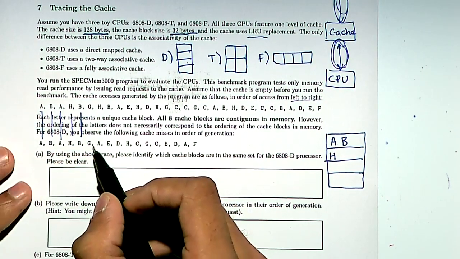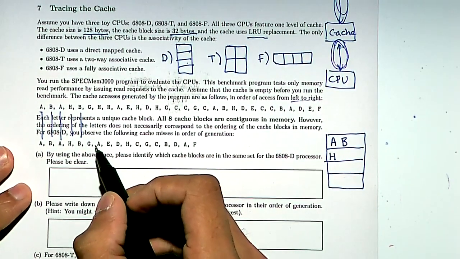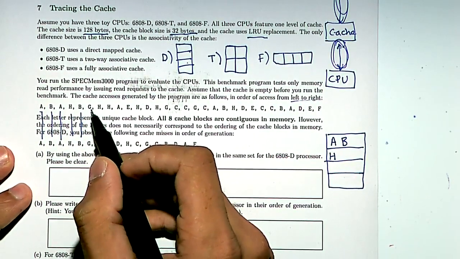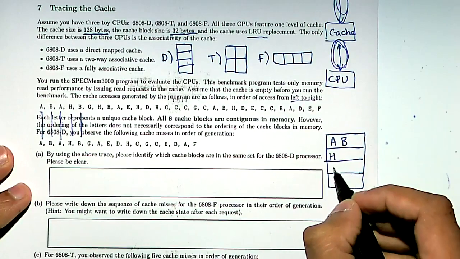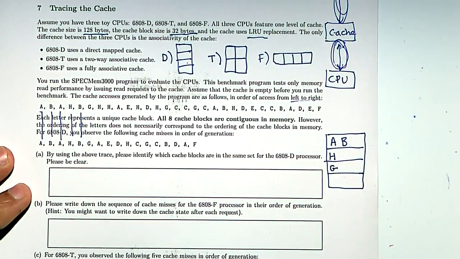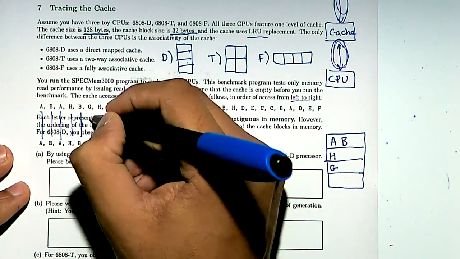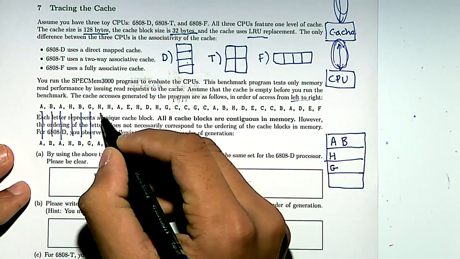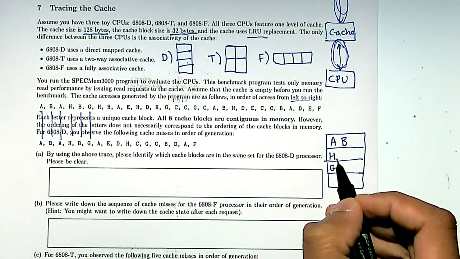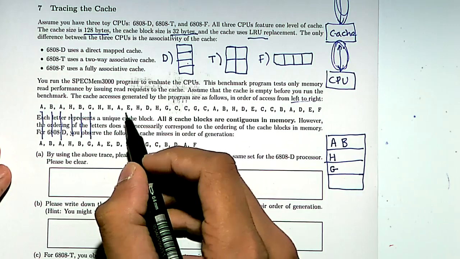And H does not generate a miss. So that means H is already in the cache. And when we brought in G, it did not kick out H. So G has to belong to a different cache set. Otherwise, H would have been kicked out and it would have generated another miss. So G is responsible for this. The H accesses are both already in the cache, so they're just hits.